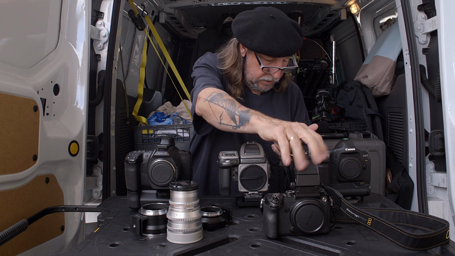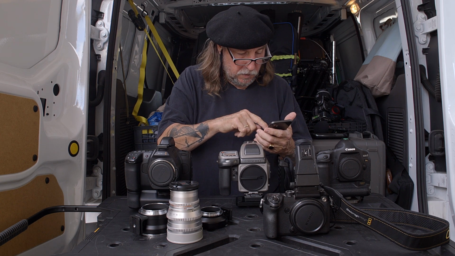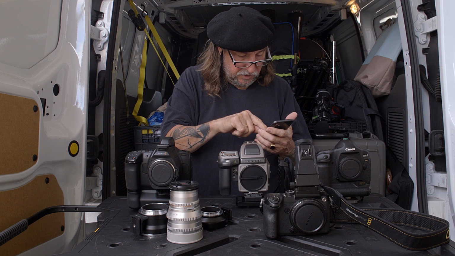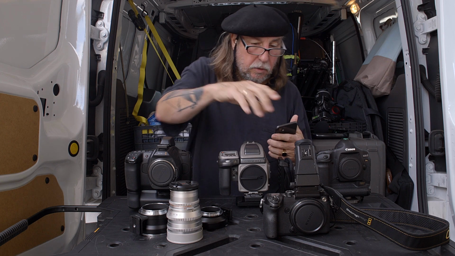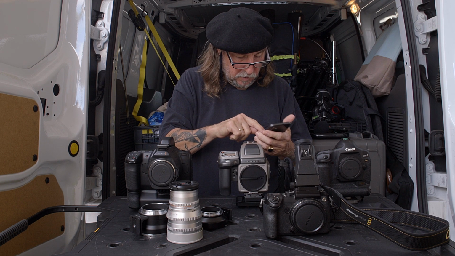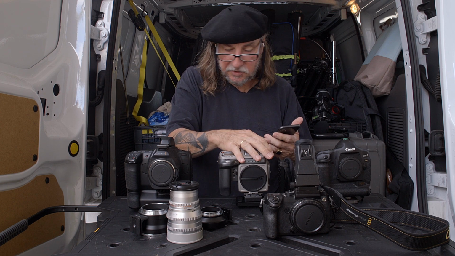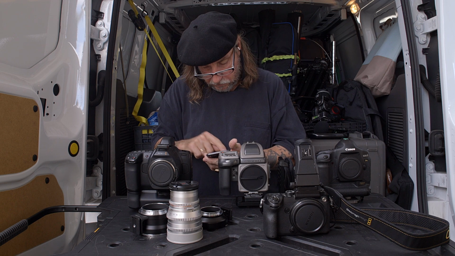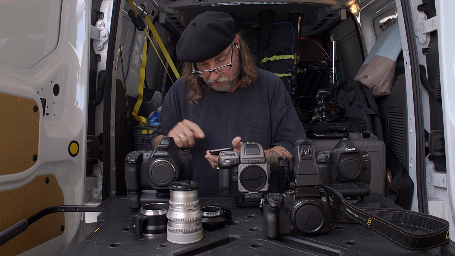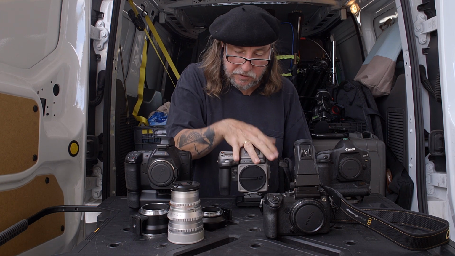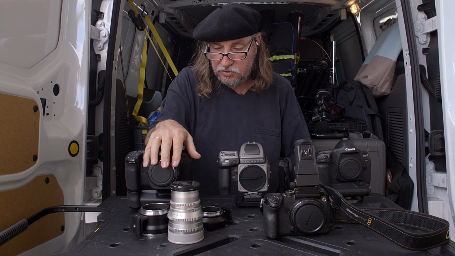And this one has approximately a 0.8, so our 150 then turns into a 120. This is a 0.6, and so that's a 90. And this is a 1.6, so 240. So this lens will react very differently from the 90 here to the 240.